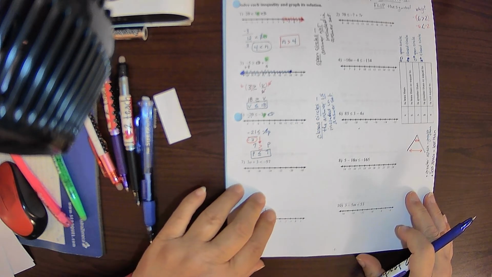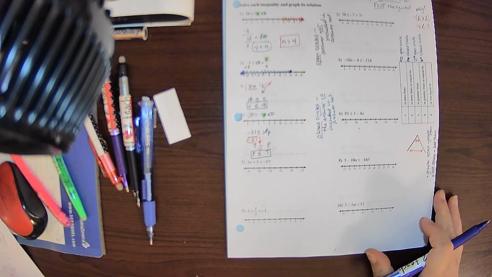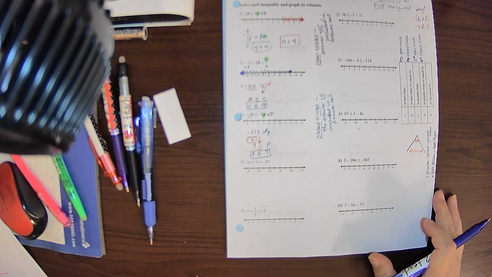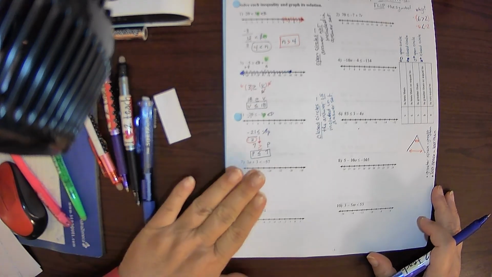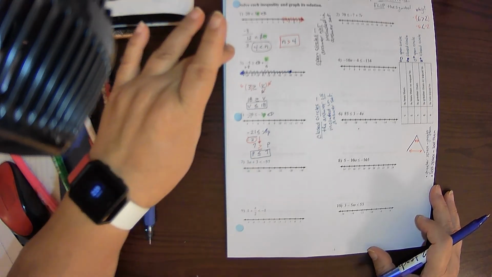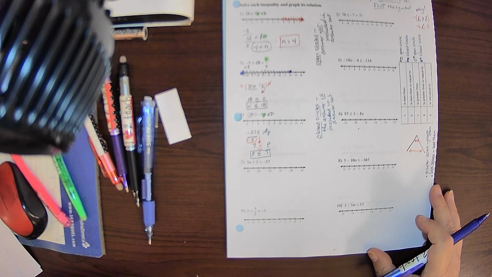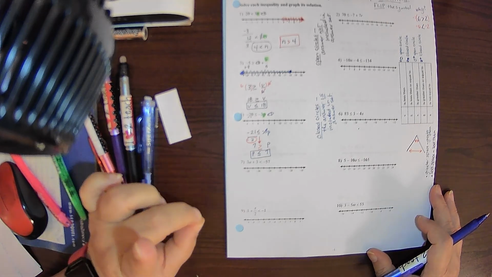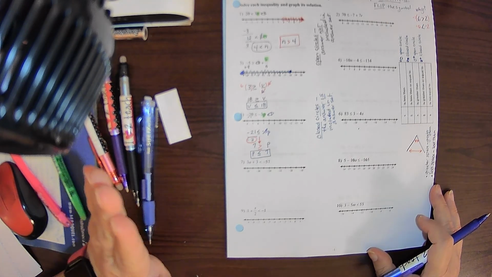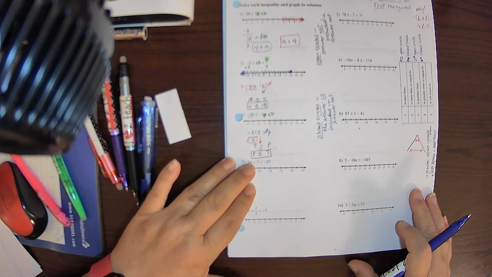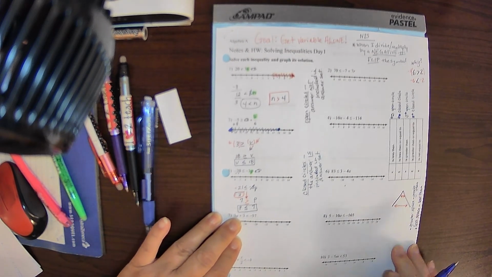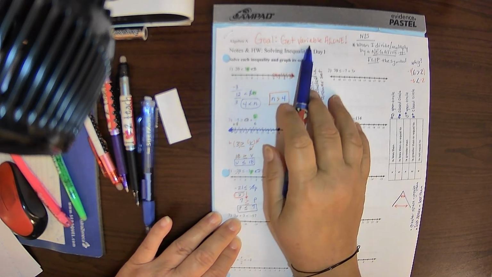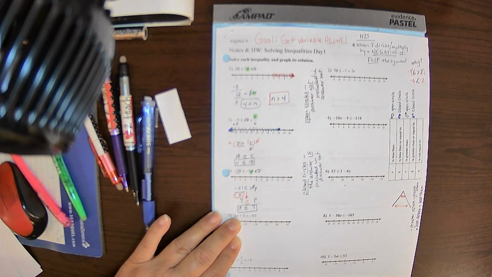Now, this is notes and homework. So we practice some solving. No matter what we're solving, ladies and gentlemen, the goal is always the same. Get the variable alone. And it's the same process every time.